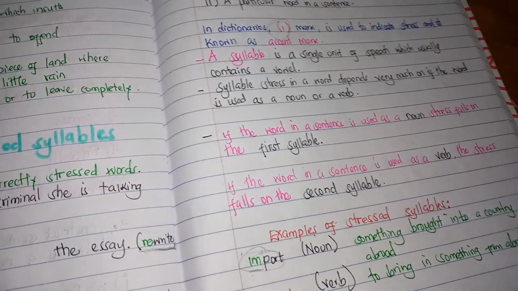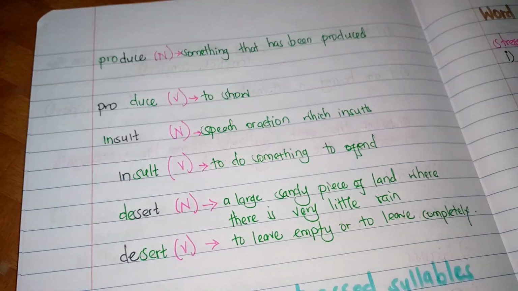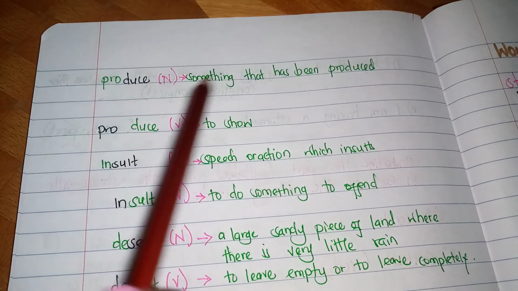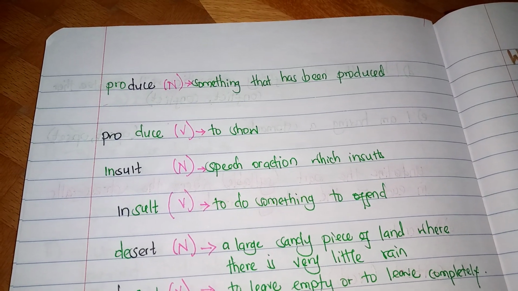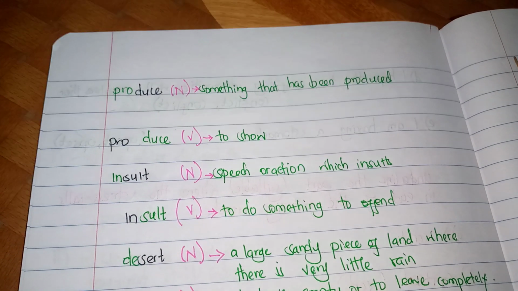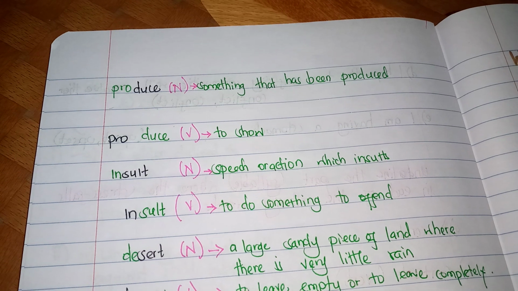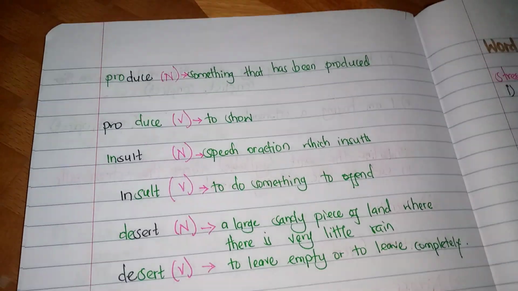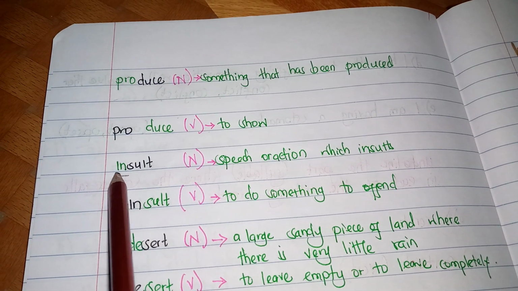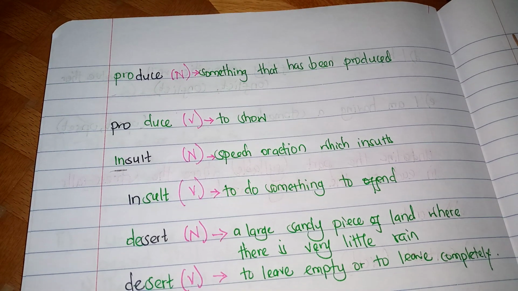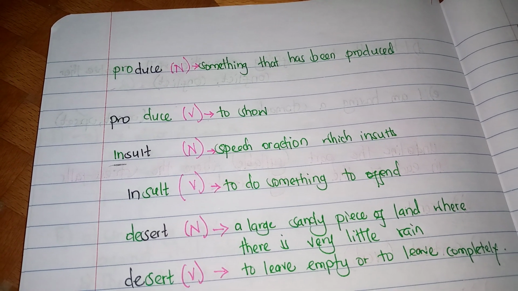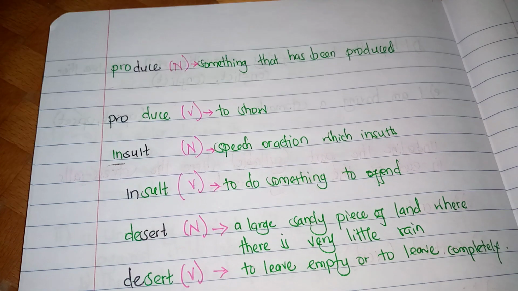Now, we've given these two examples. We also have further examples. Produce is something that has been produced, and produce is a noun, while produce is a verb, meaning to show. Now, insult is another example. Insult, the stress falls on the first part. It is a noun, and it means speech or action which insults. And to insult, this word here, is a verb.